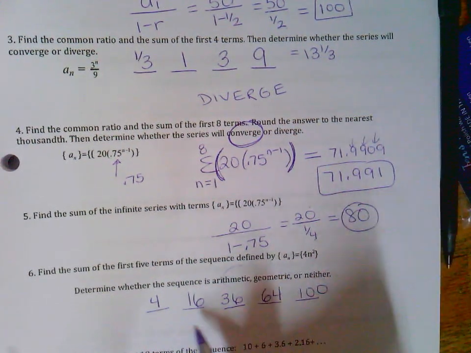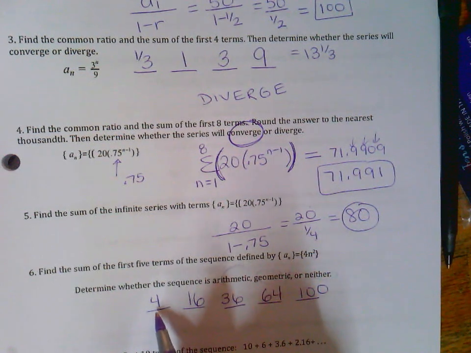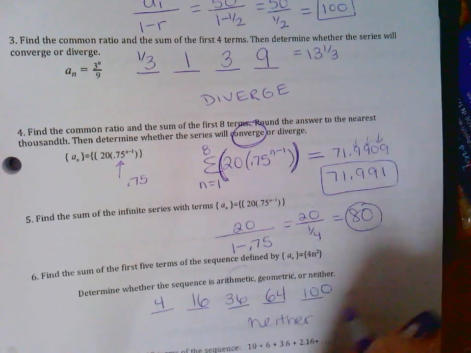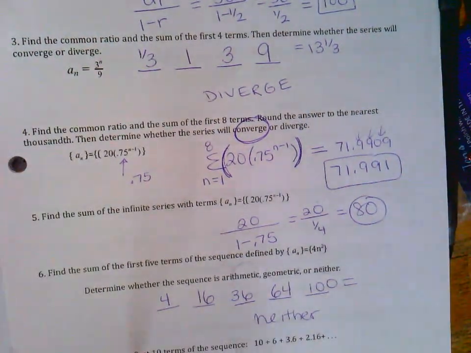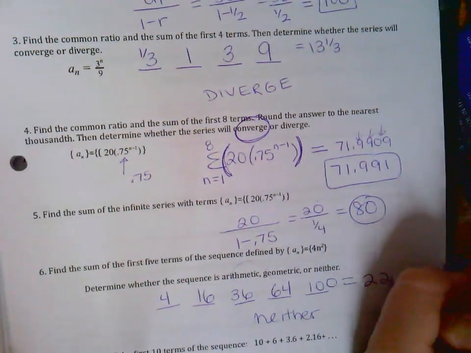So this is times 4, but this is not times 4. And this is plus 12, but this is not plus 12. So this is a neither. And if I found the sum of these terms, I could add them up. And I get, let's see, 20 plus 36 plus 164, I get 220 as my sum.